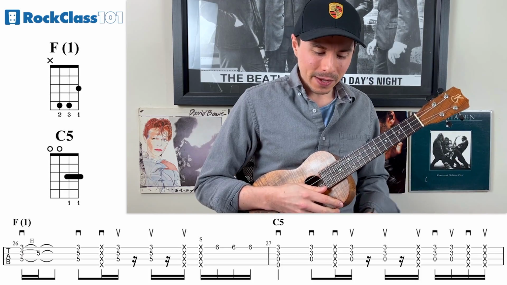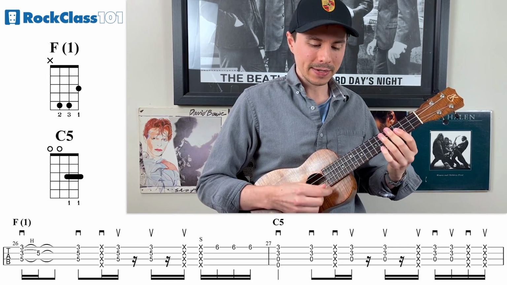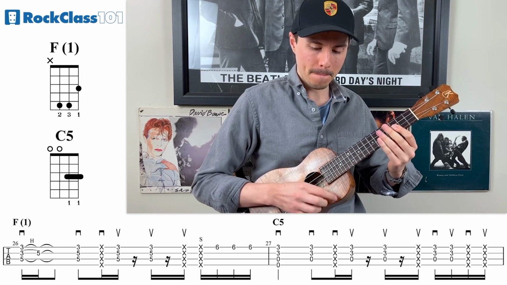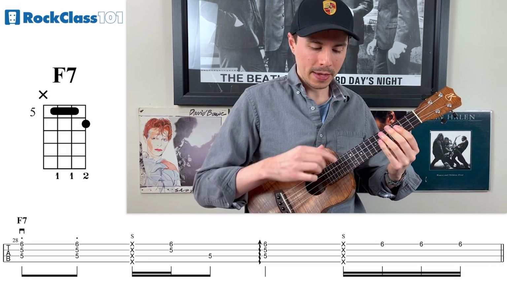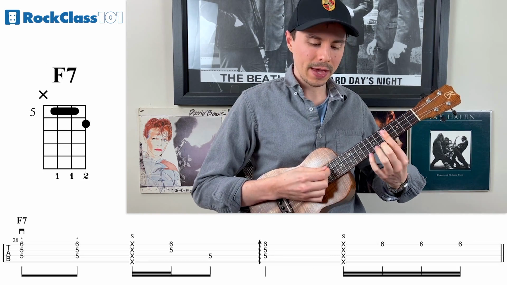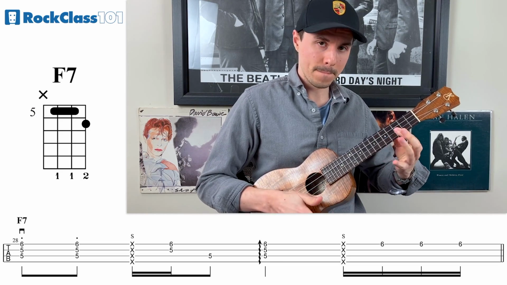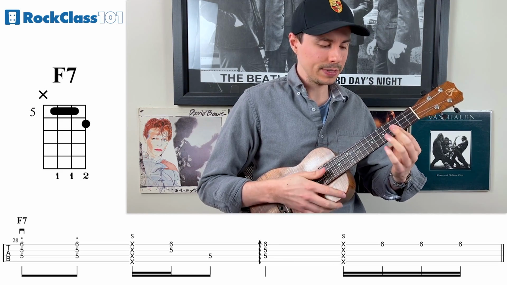But if you look at the tail end of 26, back to 6, look at 27, same rhythm. And then if we look at 28, we have F7. And that's going to end it for this lesson.